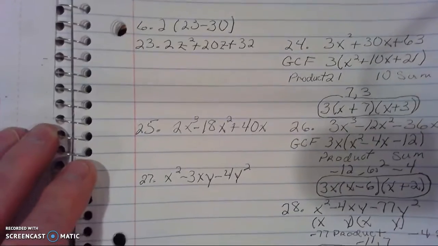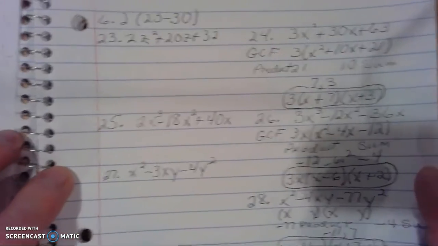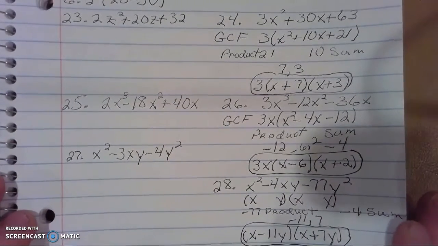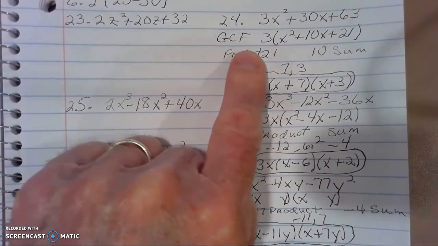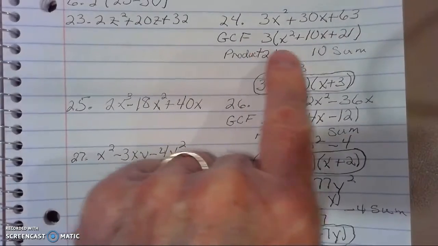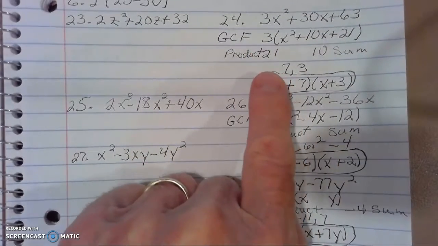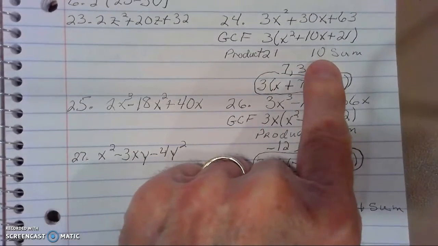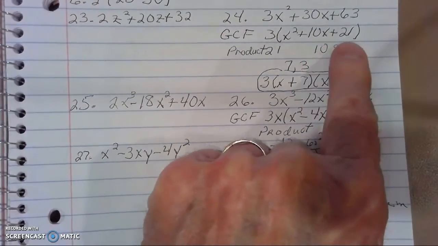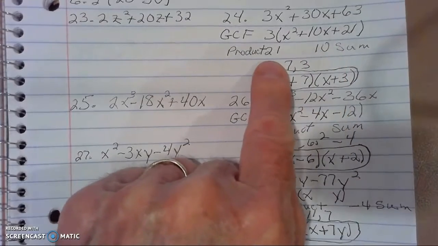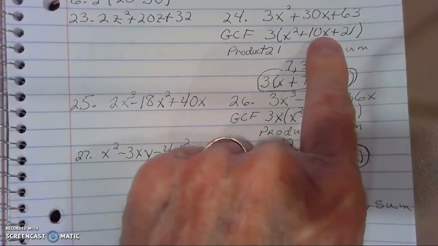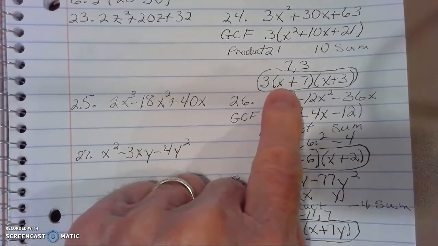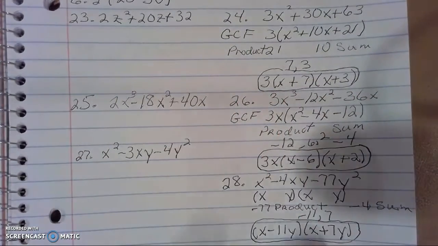Then on 6.2, okay, three terms. The first thing you always look for is the greatest common factor. 3 goes into both of these terms, goes out in front. Then you've got to know your arithmetic. Your product number is 21. Your sum number is 10. Find out what two numbers multiplied together give you 21, add up to be 10. So the 3 we had out in front, the common factor, then x plus 7, x plus 3.